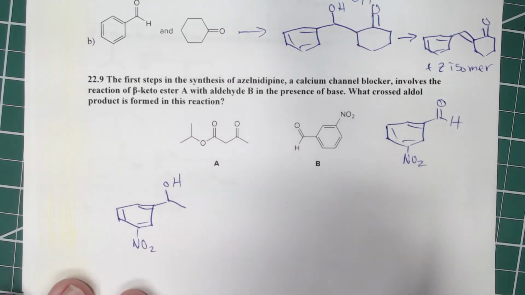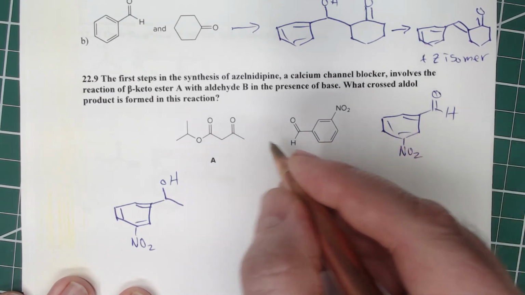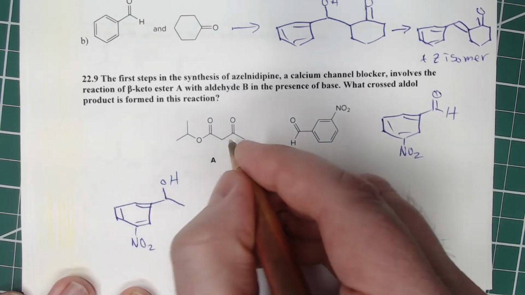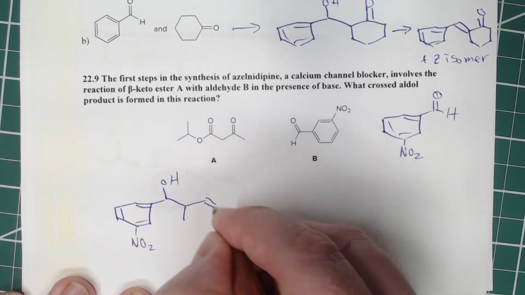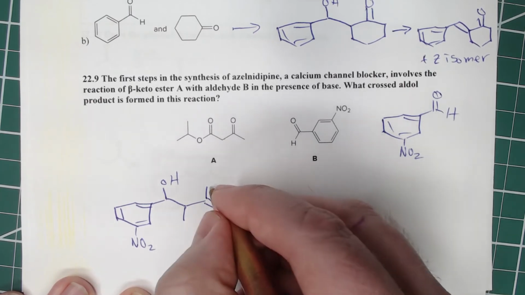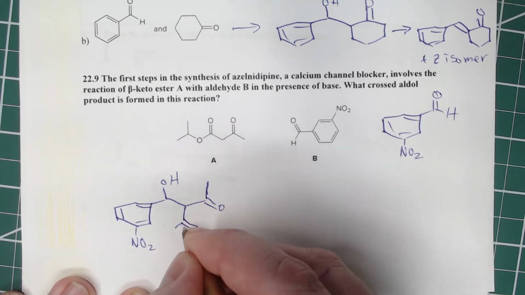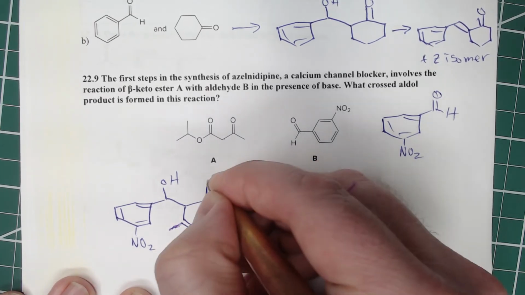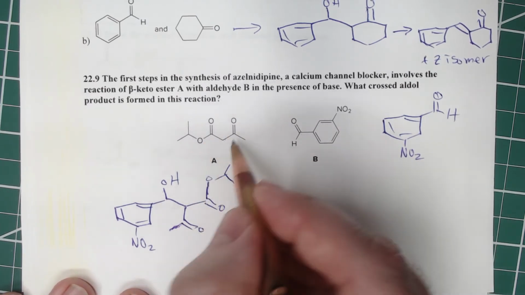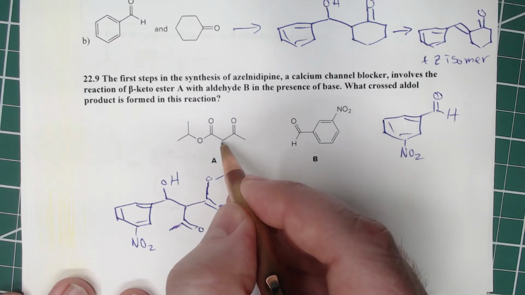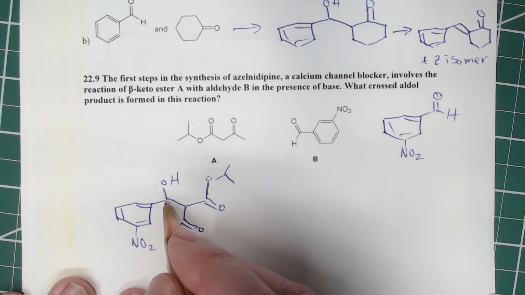All right, and now we have a new bond between this carbon and this carbon. So this is now this carbon. And so we have a methyl there. Actually, I'll make this one the methyl, and we'll call this one the isopropyl. All right, so this is here. This is our alpha carbon, which is there. And then this is our carbonyl, which ended up here.